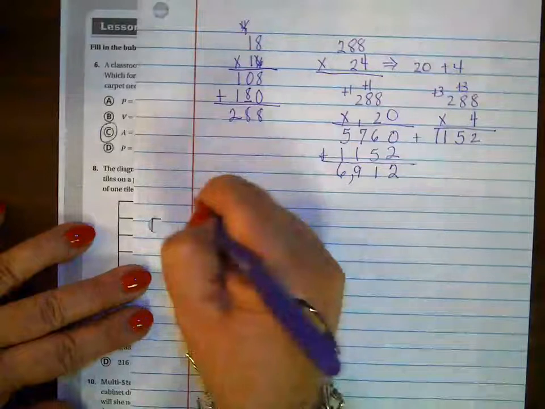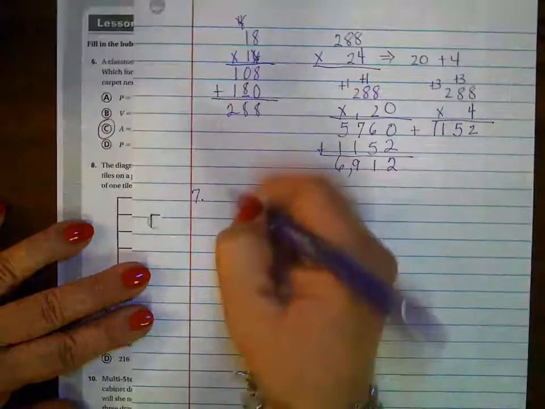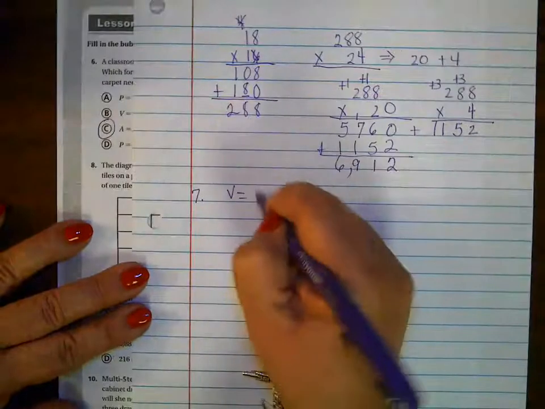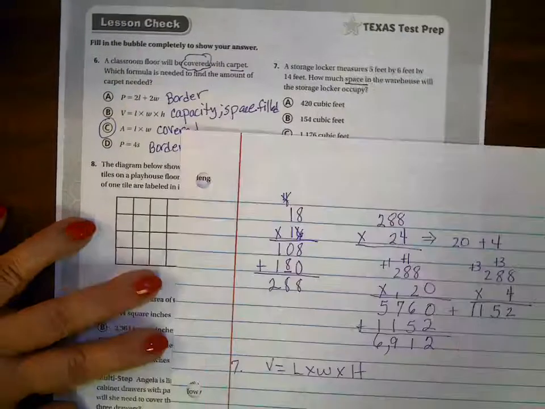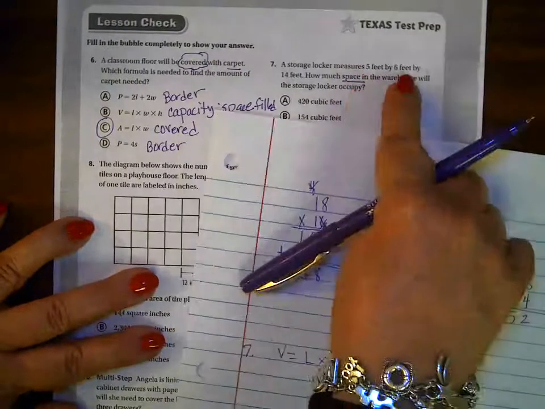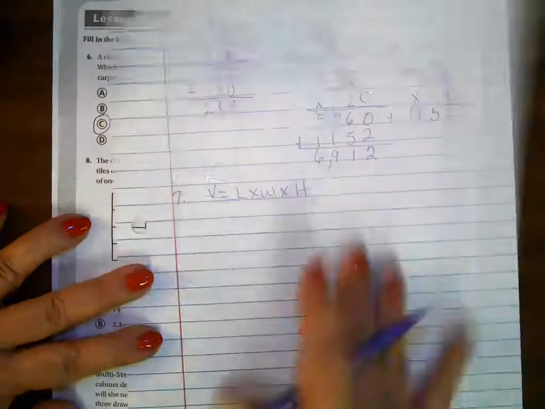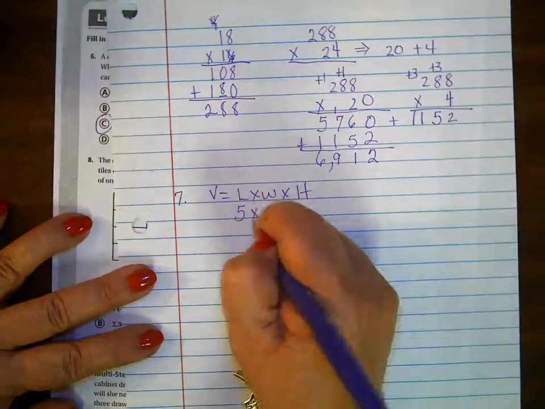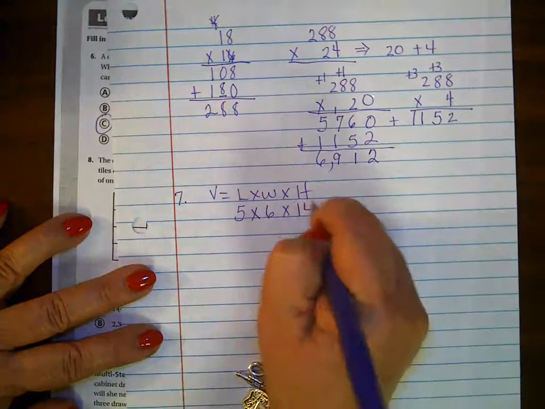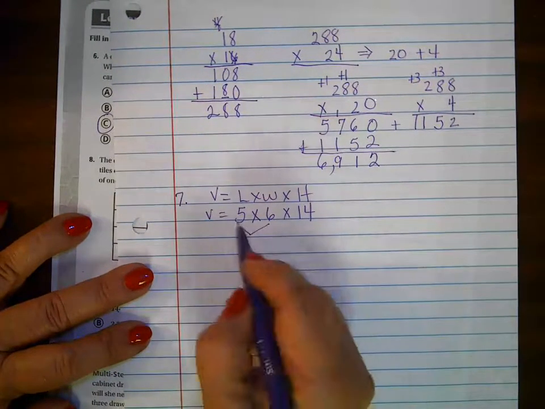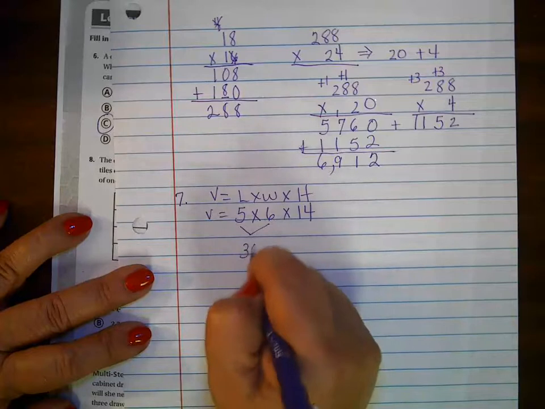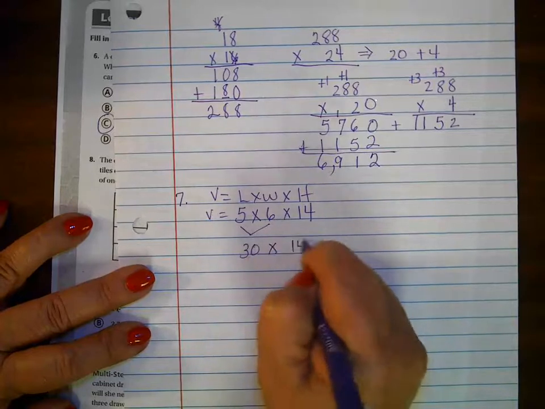All right, so now I'm going to go to my scratch sheet of paper. I'm going to go to number 7 here, and I'm going to write down my formula. V equals length times width times height. So I have 5 times 6 times 14. Five times 6 is 30 times 14.